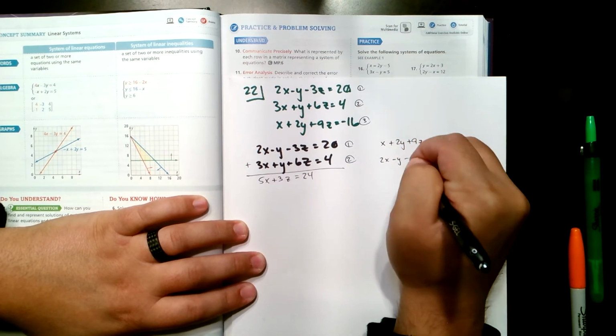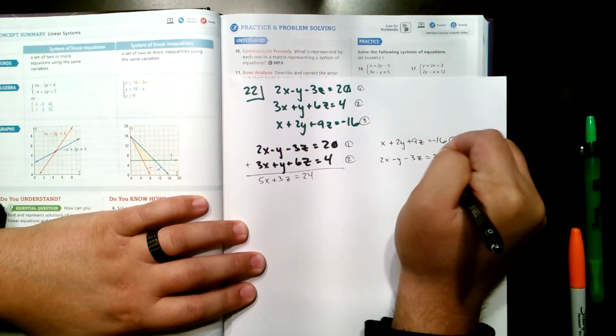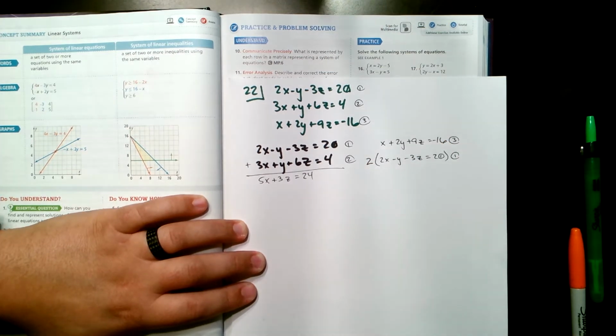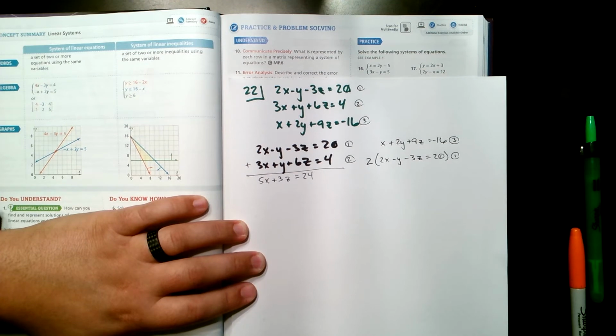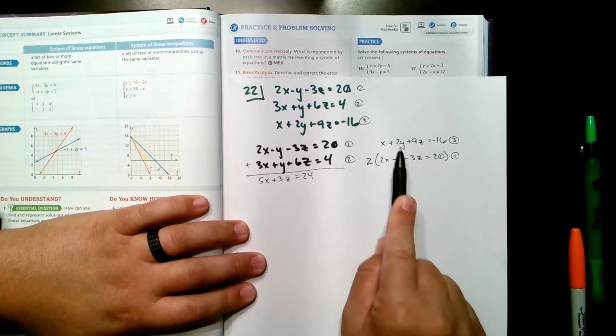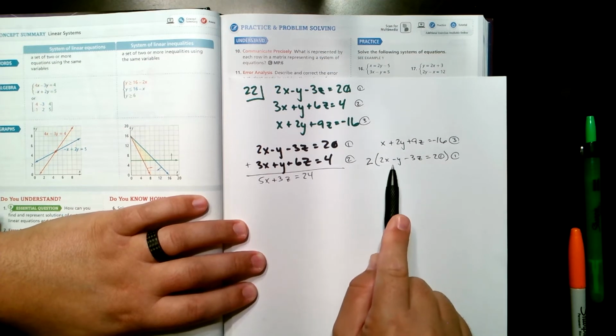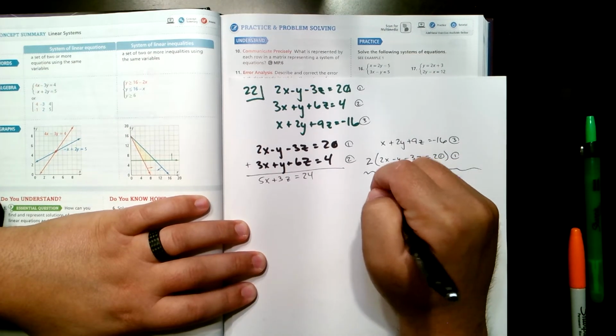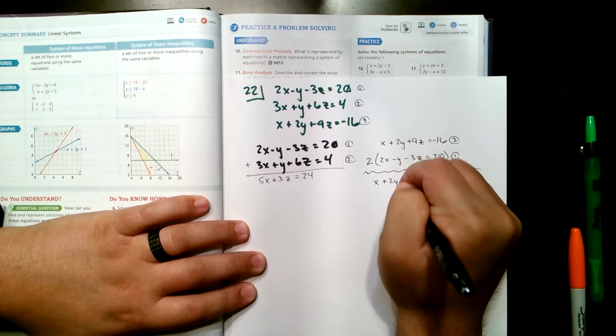This was equation 3. And I think what I'm going to do is multiply the first equation by 2. So I'm going to rewrite out the first equation. 2x minus y minus 3z equals 20. That's the first equation, but I want to multiply it by 2. And hopefully you can see why. When I multiply all 4 of these terms by 2, I'll have a positive 2y and a negative 2y. So I'll be able to cancel out my y's.